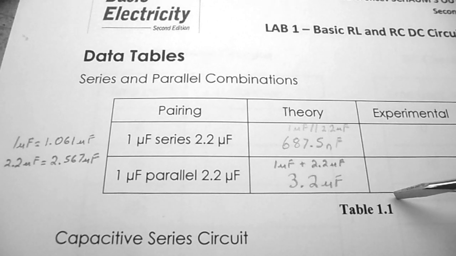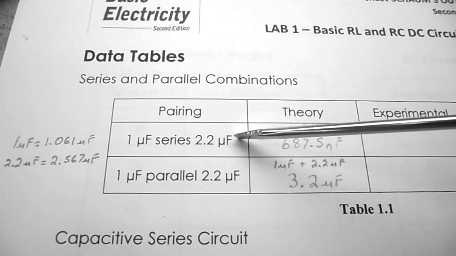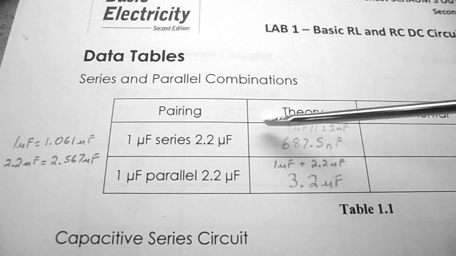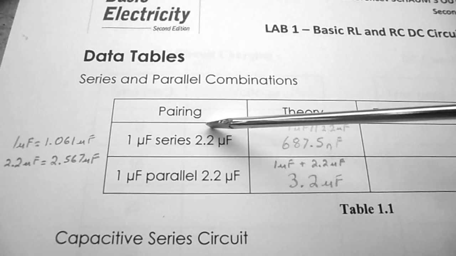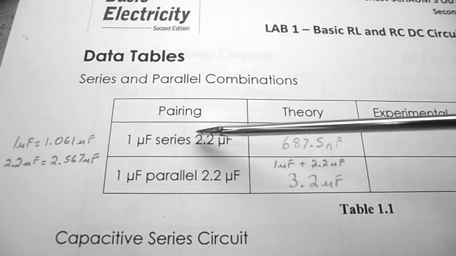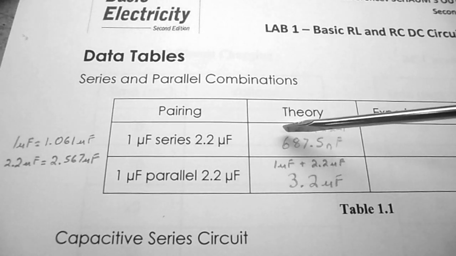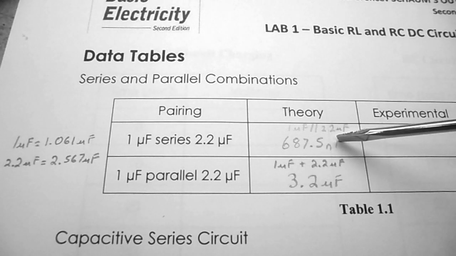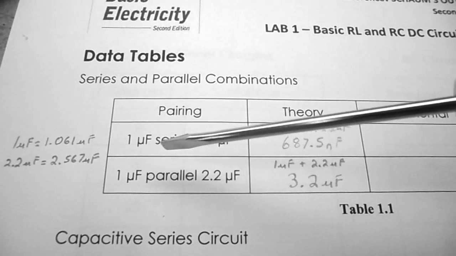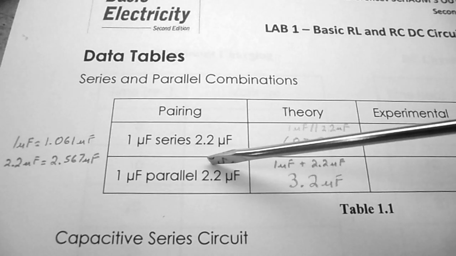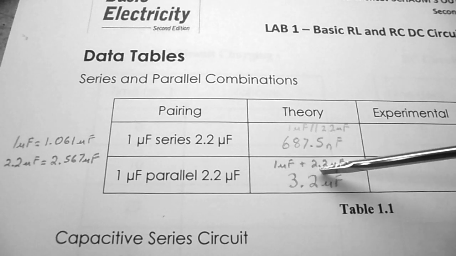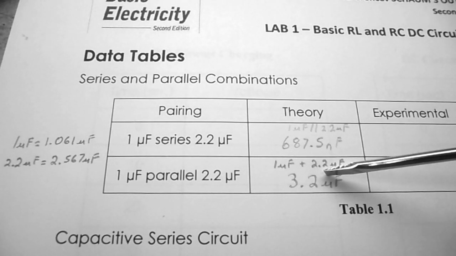So on table 1.1, we can see the first pairing is the 1 microfarad in series with the 2.2 microfarad capacitor. To do the calculation, we take the 1 microfarad times the 2.2 microfarad divided by the 1 microfarad plus the 2.2 microfarad. In this case, it works out to 687.5 nanofarads. In the second pairing, we have 1 microfarad in parallel with 2.2 microfarads, in which case we just add the two together and we end up with 3.2 microfarads.